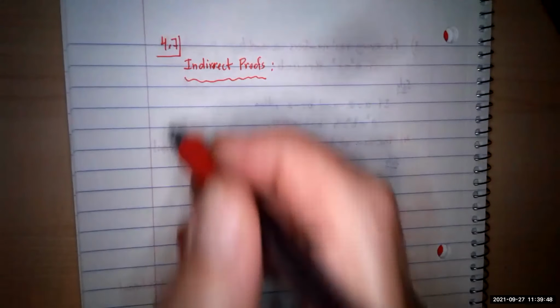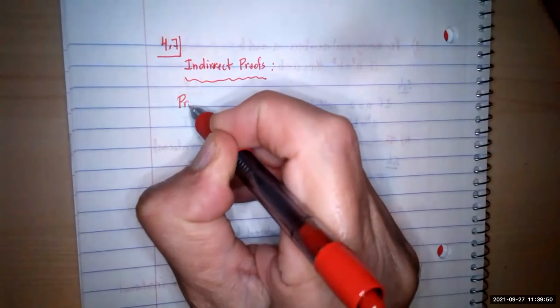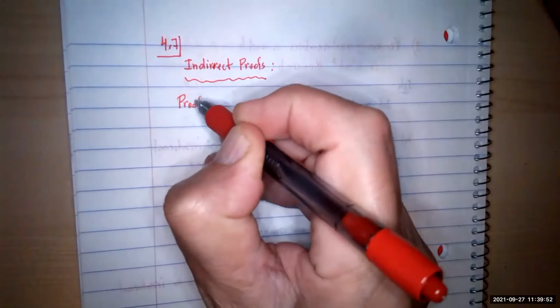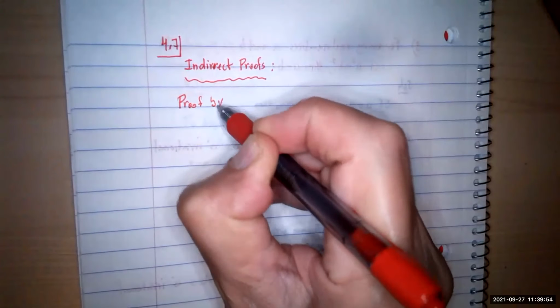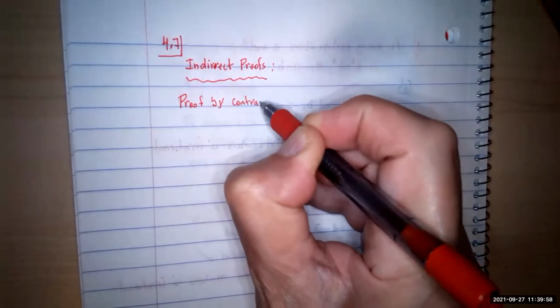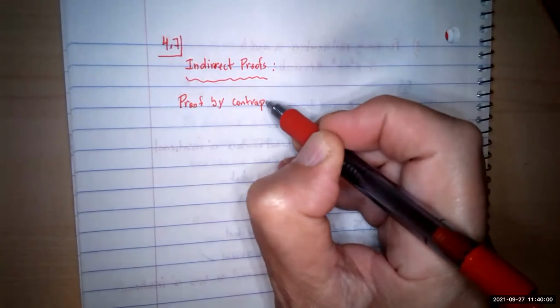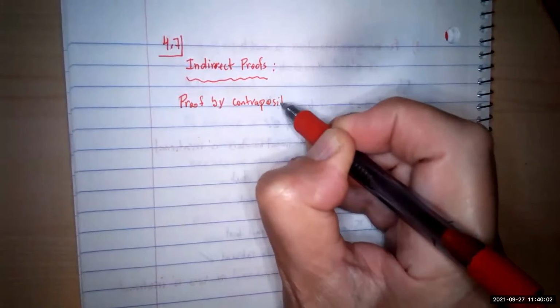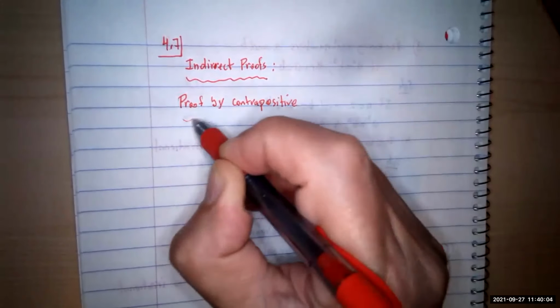The first one is called proof by contrapositive. They say proof by contrapositive or contraposition. Now let's recall, remember the contrapositive?